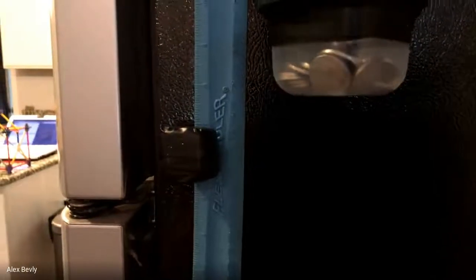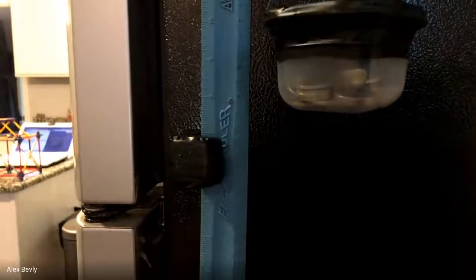All right, 8 more. This is our new equilibrium position with 24 nickels in there now.